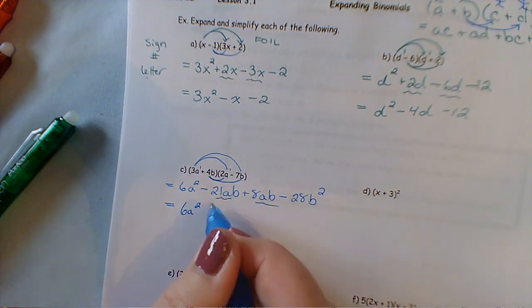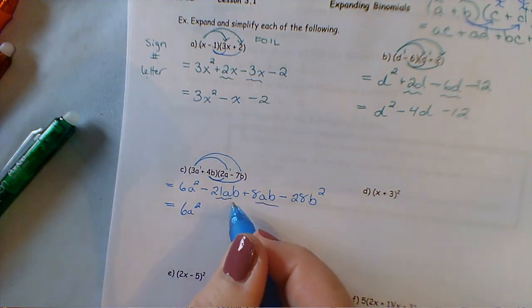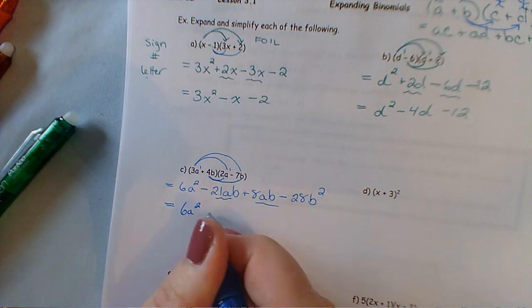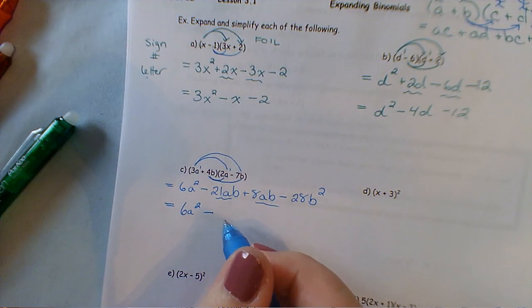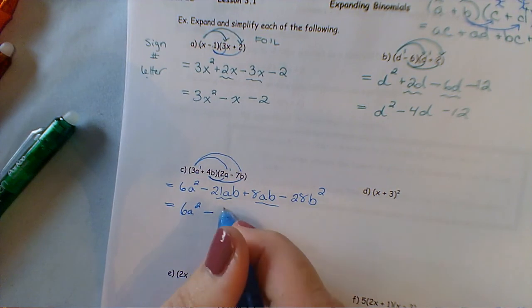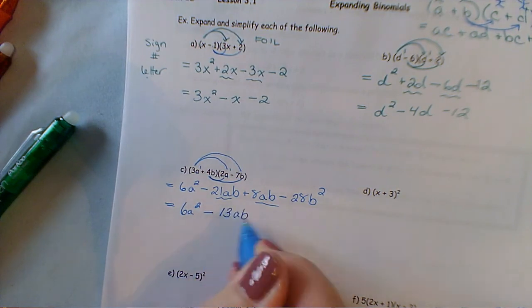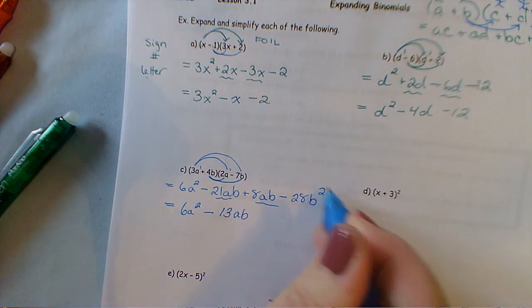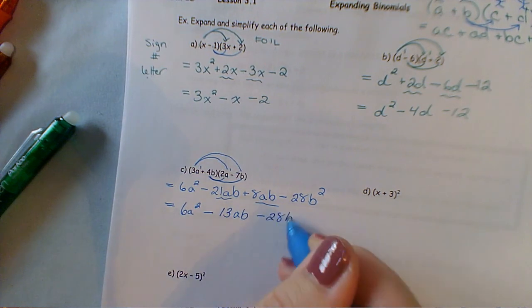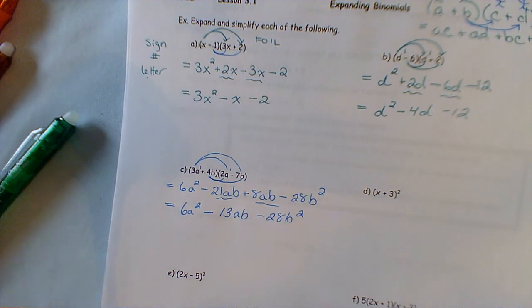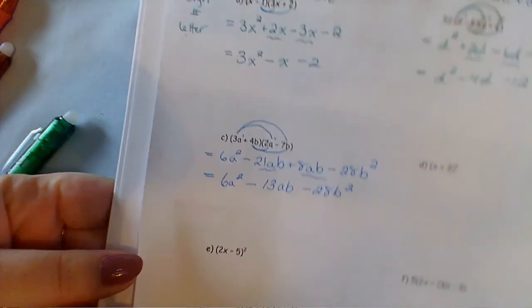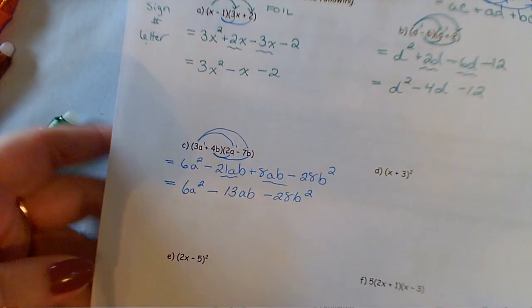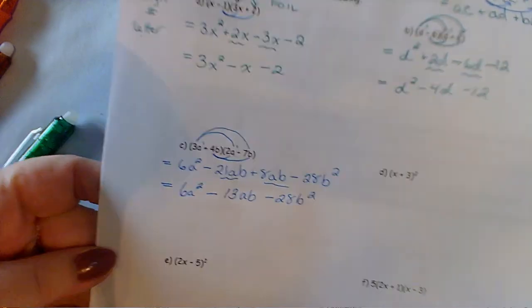These guys go together. Negative 21 plus 8 would be negative still because the 21 is bigger than the 8 and he's negative, so he wins. Negative 21 plus 8 is negative 13 of those things, ABs. And then the B squareds had nobody to go with, and we still have negative 28 of them. All right, so that's the order we like to write it in. And again, we prefer AB versus BA, just because, again, it's alphabetical.